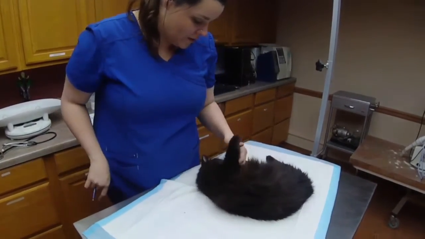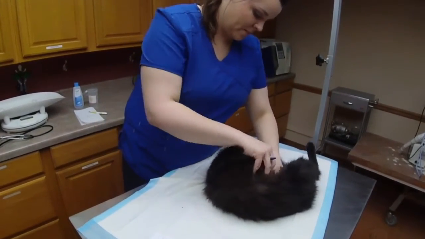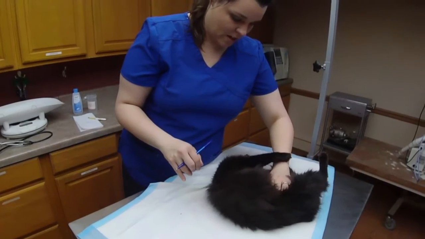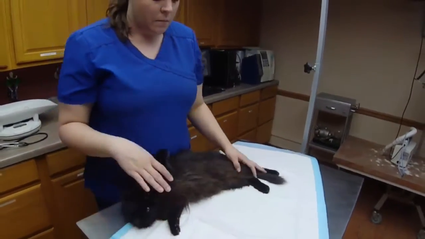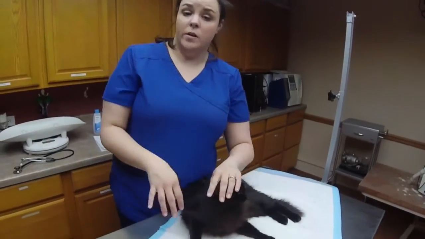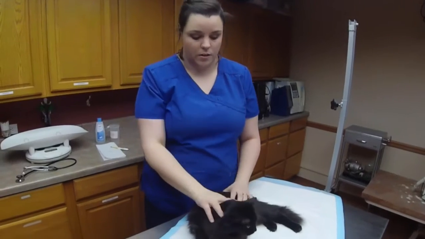Her legs and paws appear to be working well. How's your abdomen feel? Yeah. And her weight is good. I will suggest to Dr. Lindley that we do run blood work on her, though, since she is snotty and congested sounding.